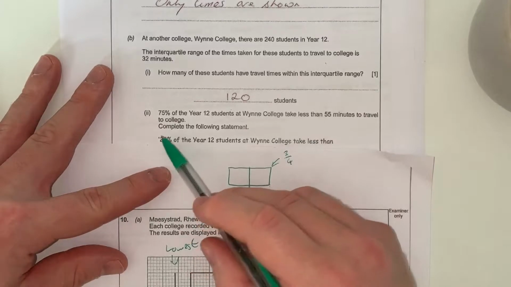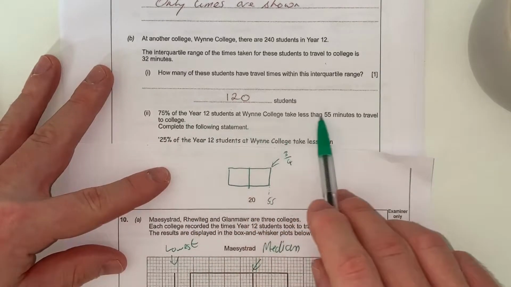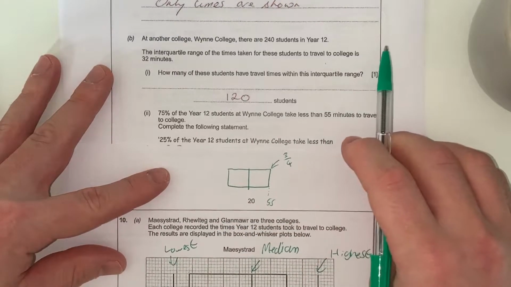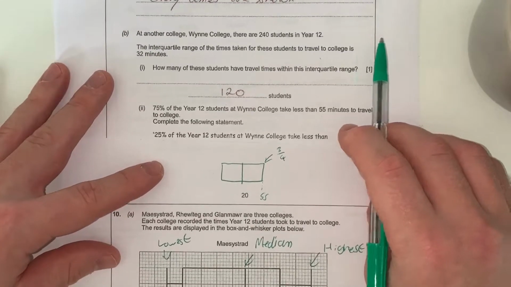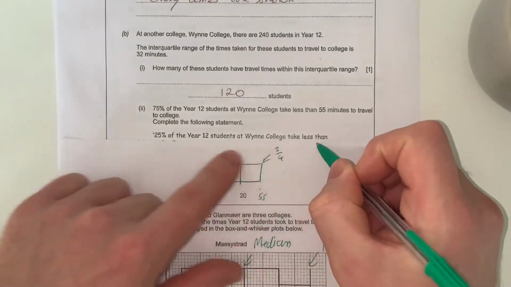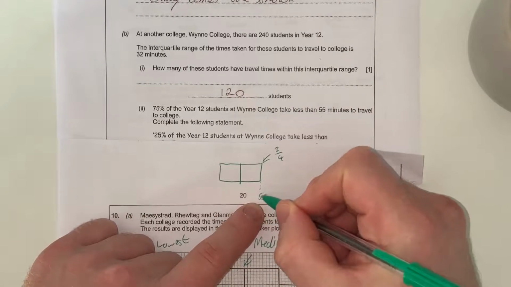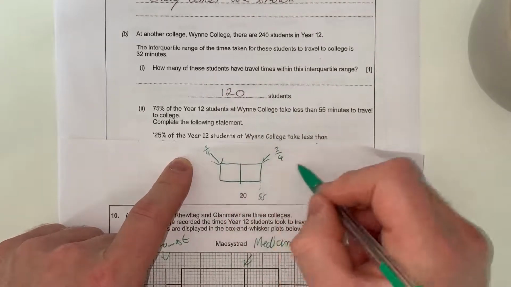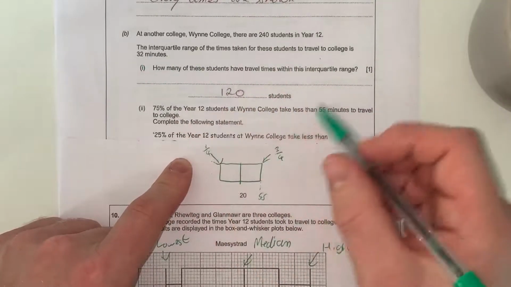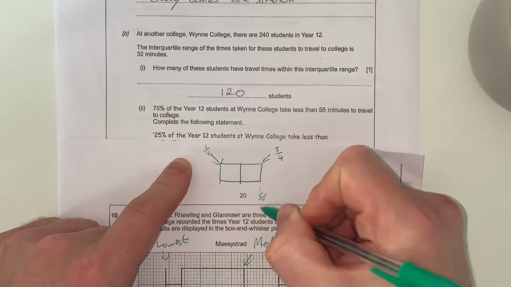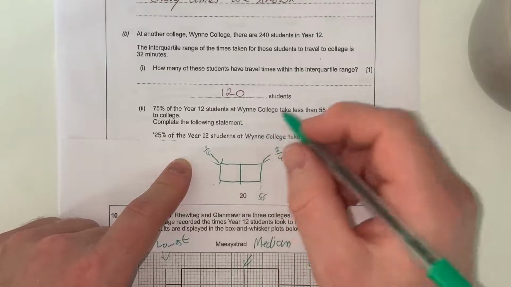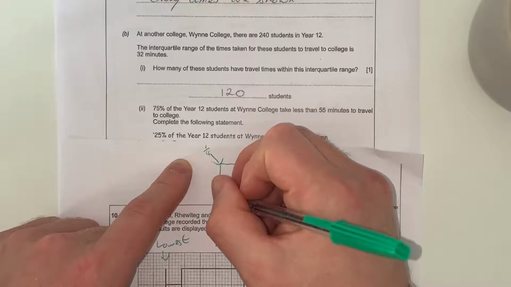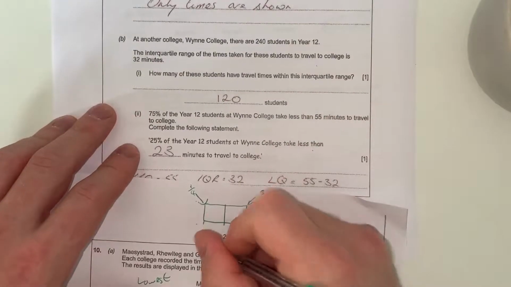It then says to complete the statement: year 12 students took less than 55 minutes. So 75% took less than 55 minutes. Complete the following statement: 25% of the year 12 students took less than. Well, what we know is that the interquartile range is the gap between 3/4 and 1/4. It's these two taken away. It tells you up above it was 32 minutes. So the gap from here to here is 32 minutes. So if here's 55, take away 32 is going to give me 23 minutes.